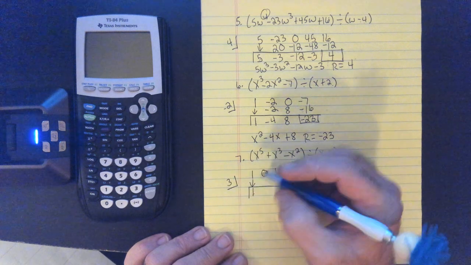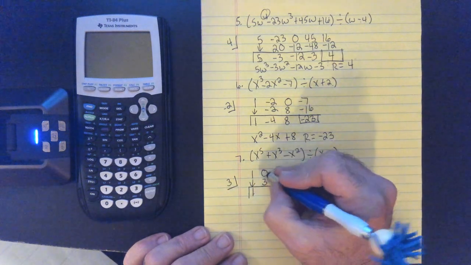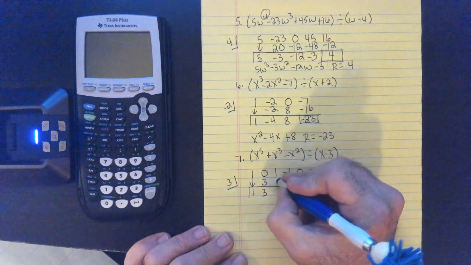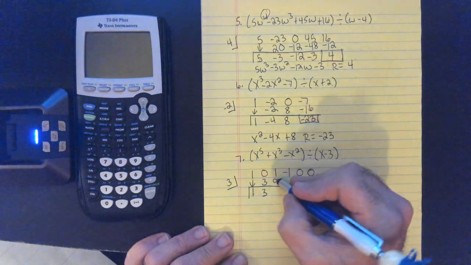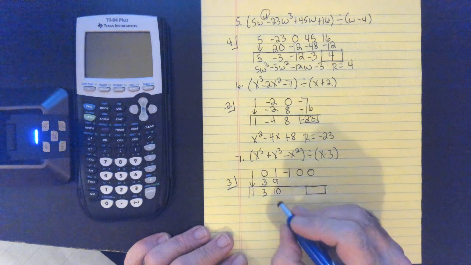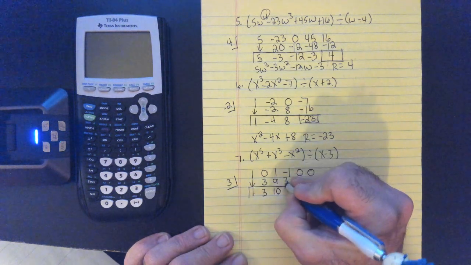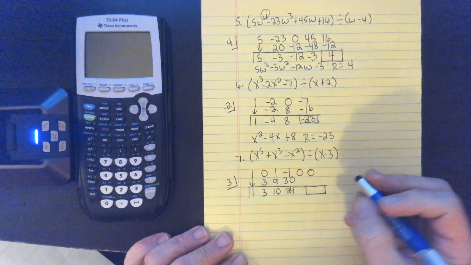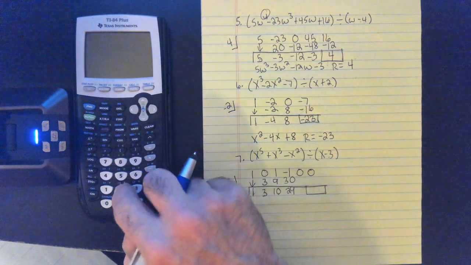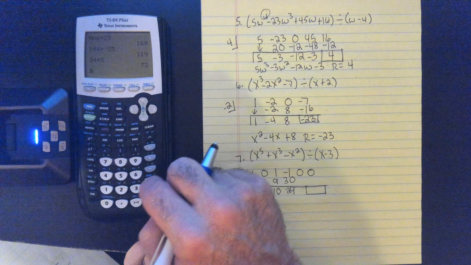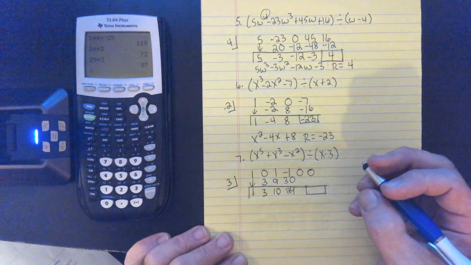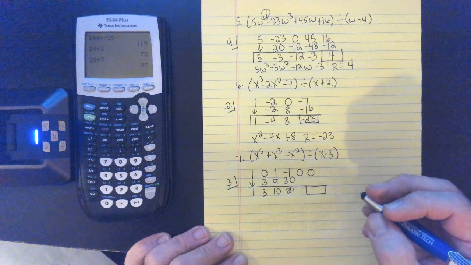1 times 3 is 3. 0 plus 3 is 3. 3 times 3 is 9. 1 plus 9 is 10. 10 times 3 is 30. 30 and -1 equals 29. 29 times 3 is 87.